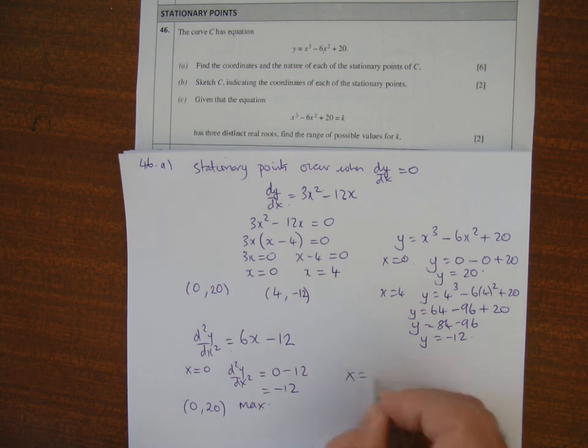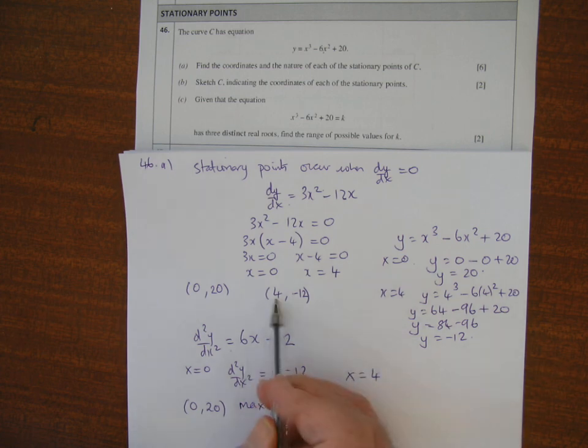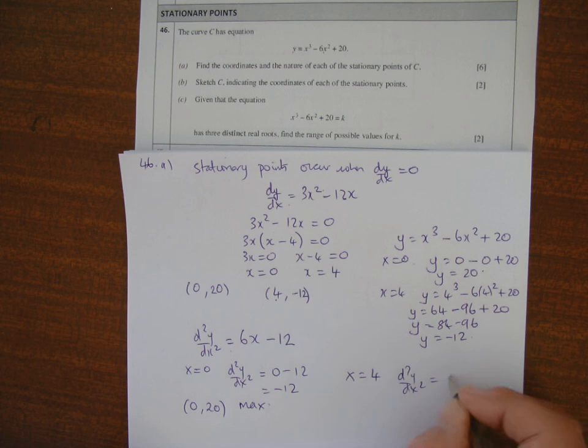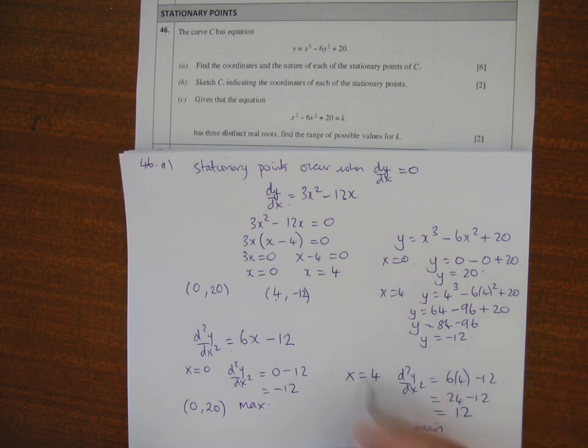And if I put x equal to 4 in, that's the other value of x where the stationary point is, then d2y by dx squared is 6 times 4 minus 12, which is 24 take away 12, which is 12. That's positive, so that means it's a minimum when x is 4. So the other point, (4, minus 12), is a minimum.